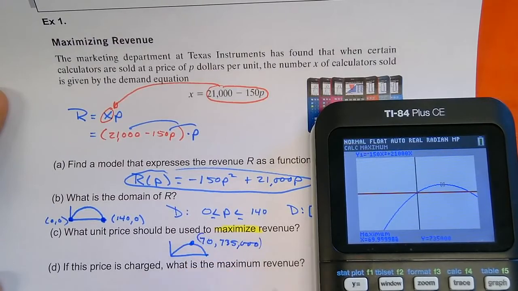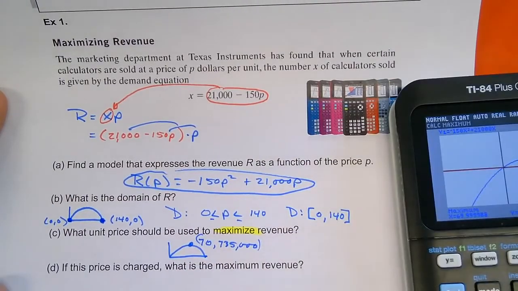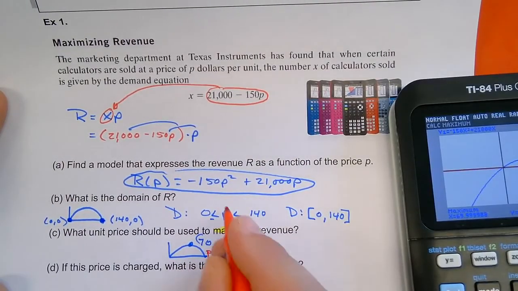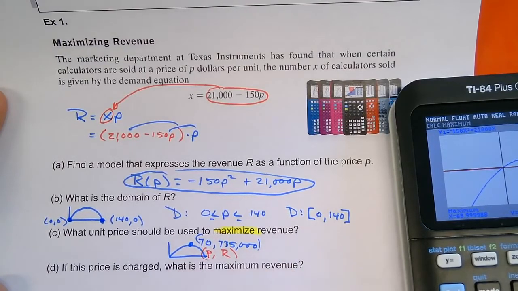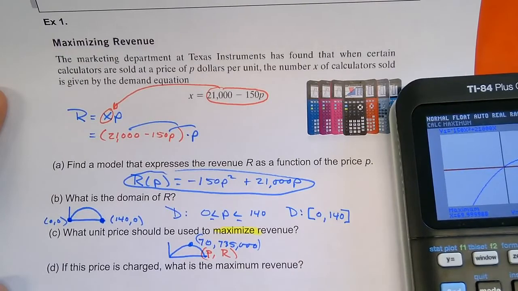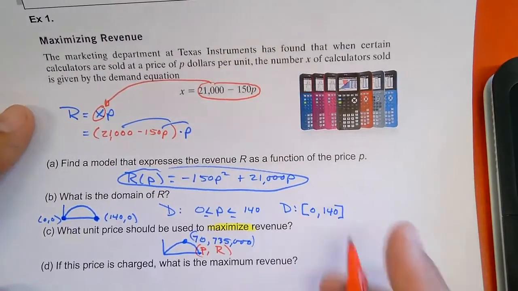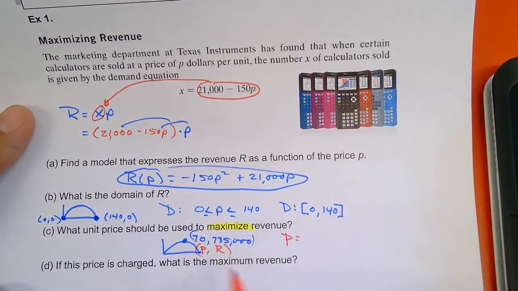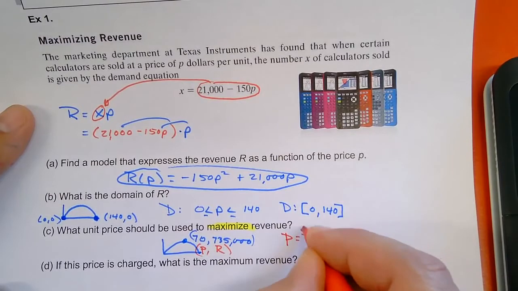735,000. Okay. Now remember what these represent. This represents P, my X value, and then this one represents my Y or my R value. So to answer the question, what unit price should be used, my X value, or in our case, our P value, was 70 bucks.